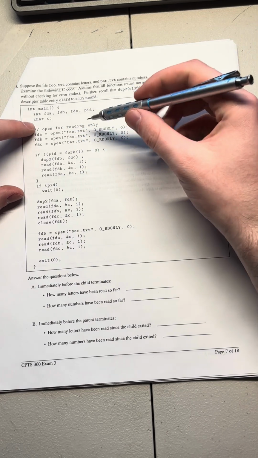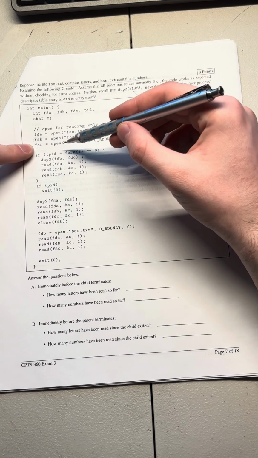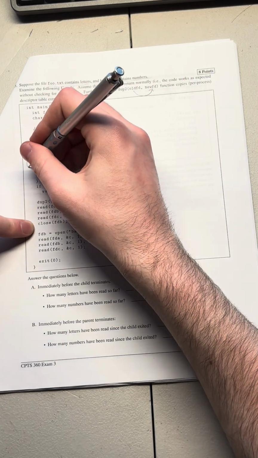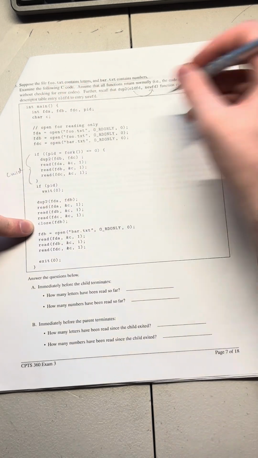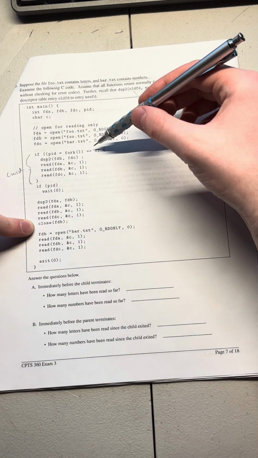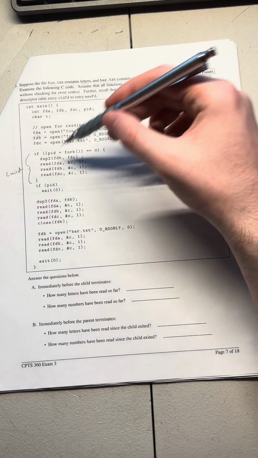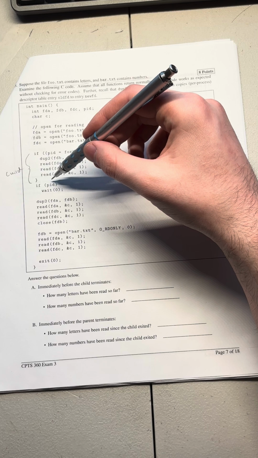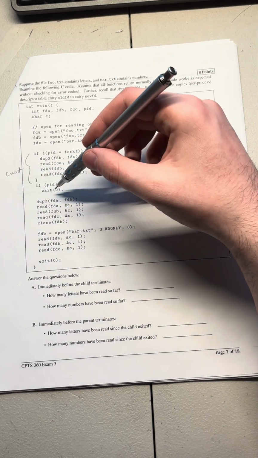Then we're opening up all 3 of our file descriptors. And then we got a fork statement right here. We have something that's going to be the child process, because a child process will have a process ID of 0. And then if PID, that's if the process seeing this right now is the parent process, then we wait for the child process.